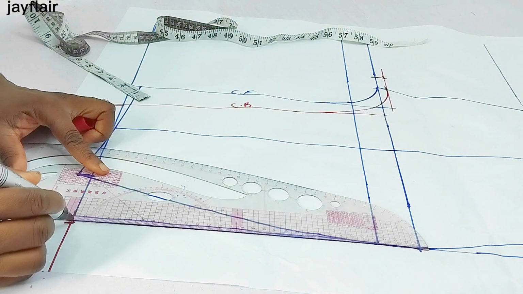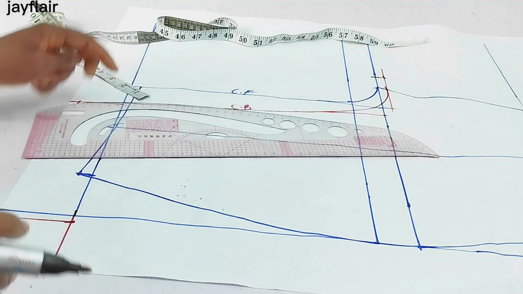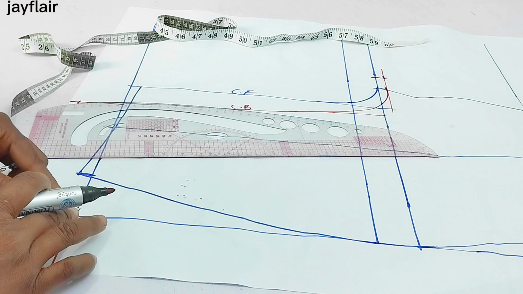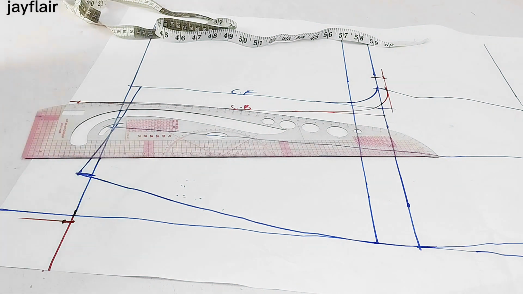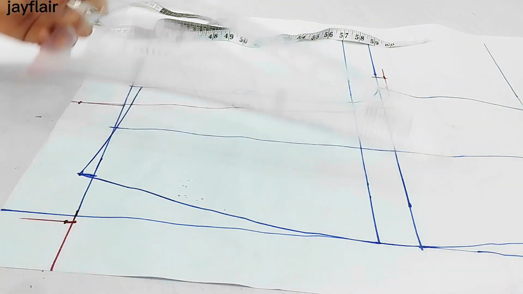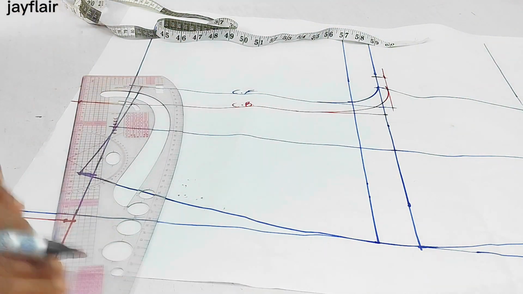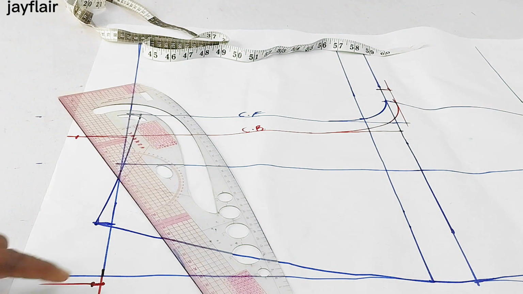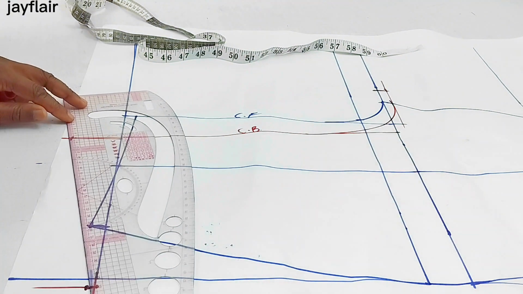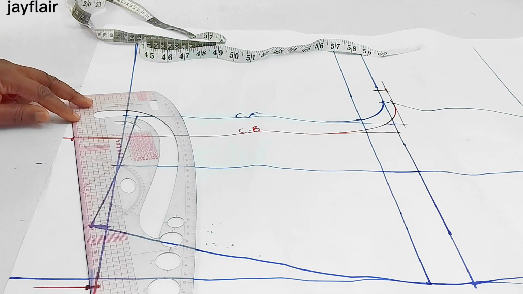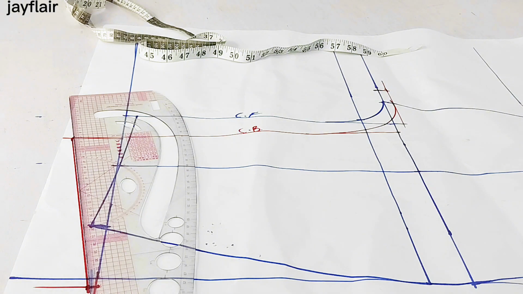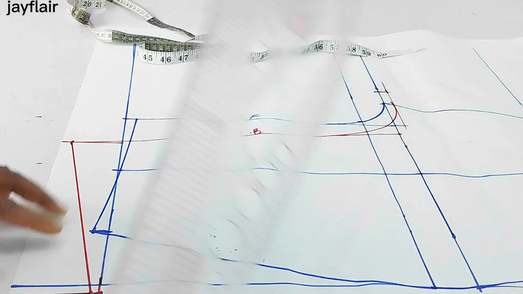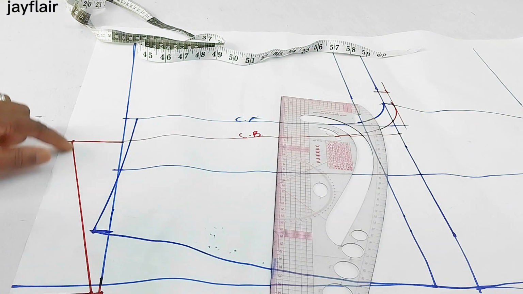Then I'll square a line upwards, a line of 1/4. At the front it was half, at the back it will be 1/4. So I'll just connect these 2 important points, this and this. I'll connect them to form my back waist line, and it is on this line that I will impute my darts. So let's do that before we proceed. This is my back waist line.